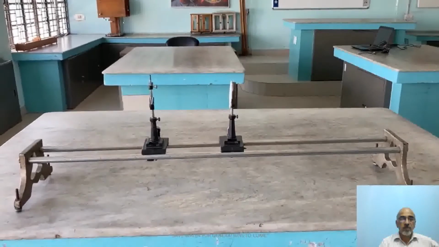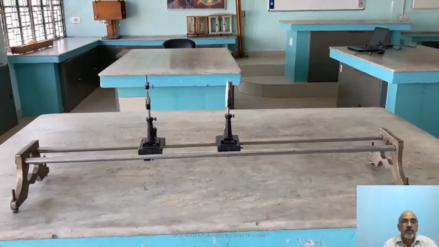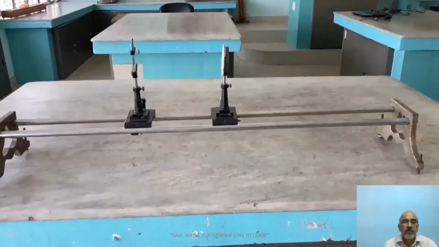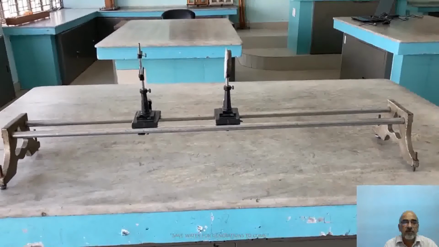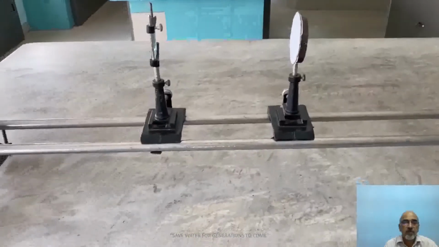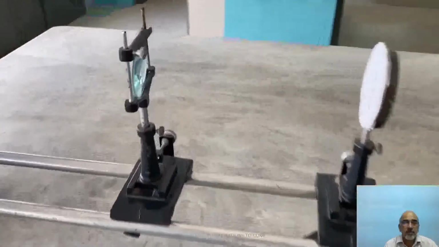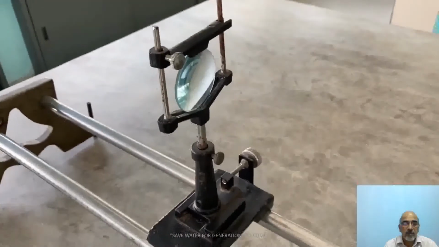Now, after writing the aim of the experiment, the material required, and then the principle or theory, we are going to find out the focal length of the given convex lens. Here you can see the optical bench. On the optical bench, the convex lens is there, which is also known as a converging lens.